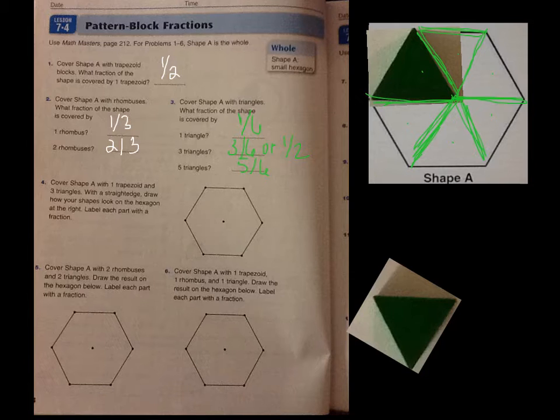When you do this work on your own, if you feel like you need to use the shapes, you should be doing that. I am going to skip ahead and just start drawing with the straight edge because I can picture in my head what those shapes look like. So I know it says to cover it with one trapezoid, and I know a trapezoid took up half, so I'm going to draw my line in for a trapezoid, and 3 triangles. And I am not using a straight edge, as you see, but you should always be using your straight edge when you draw your lines.